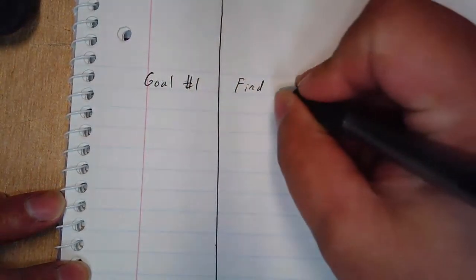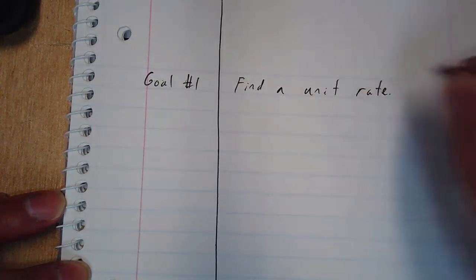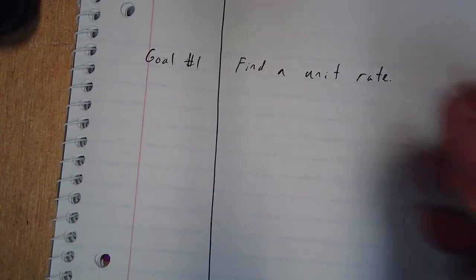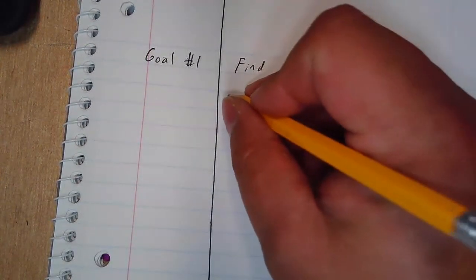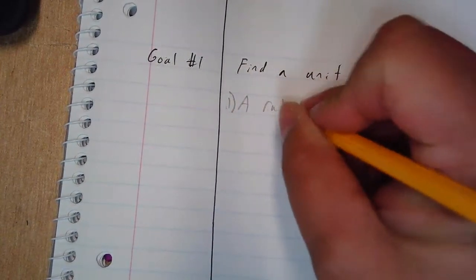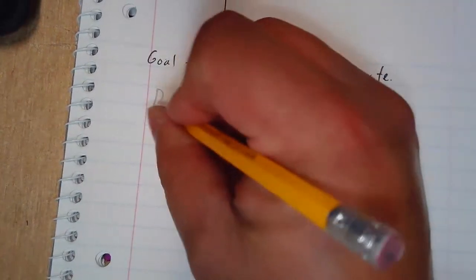Find a unit rate. All right, before we go any further, I do want to define some things. Before, in the other lesson, we worked with ratios. A ratio is, let me just remind you, a quick definition of it. Let me give you a quick one.